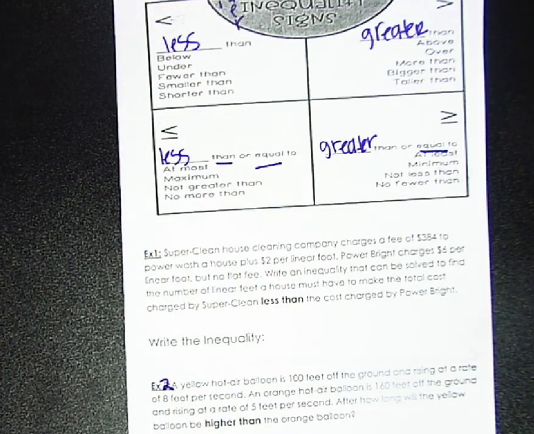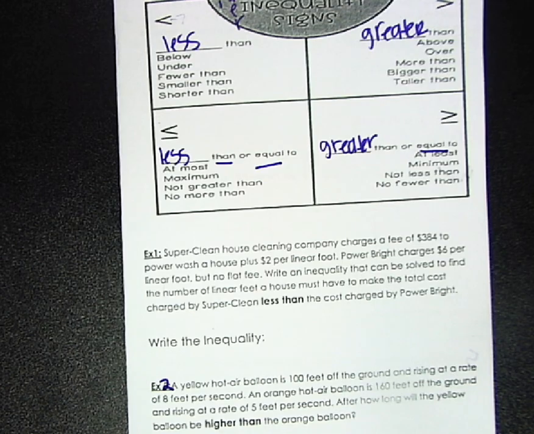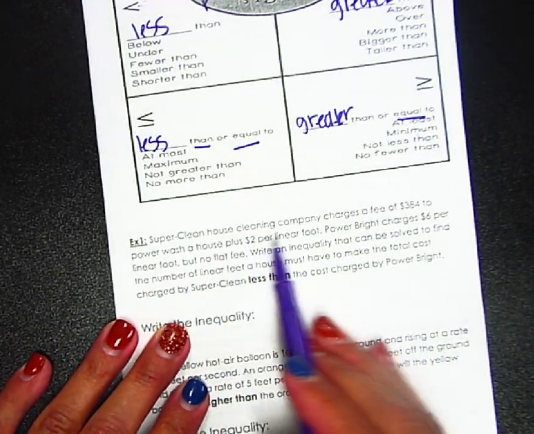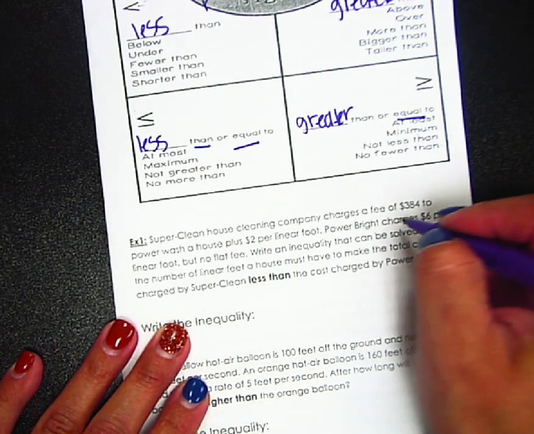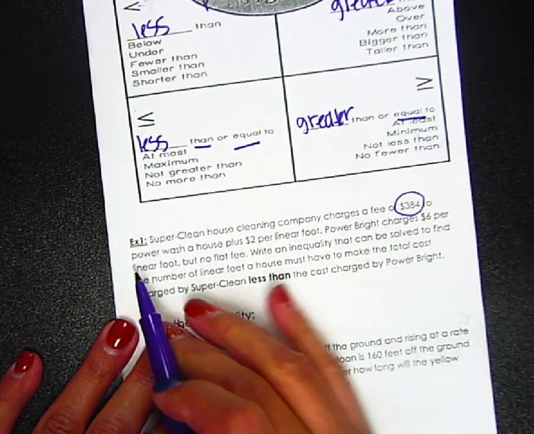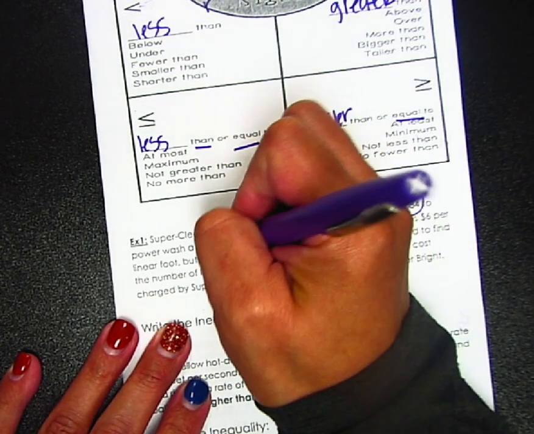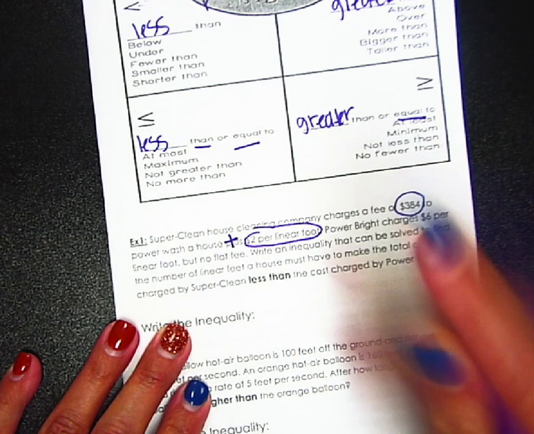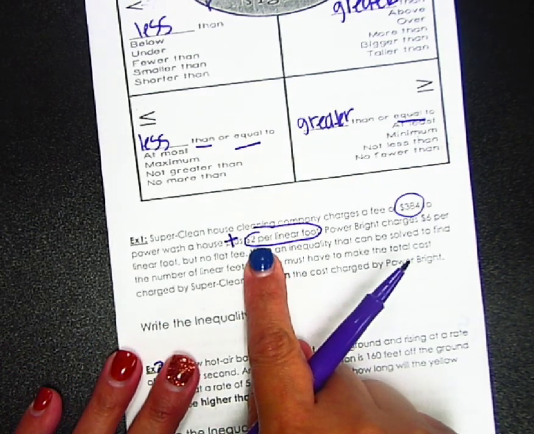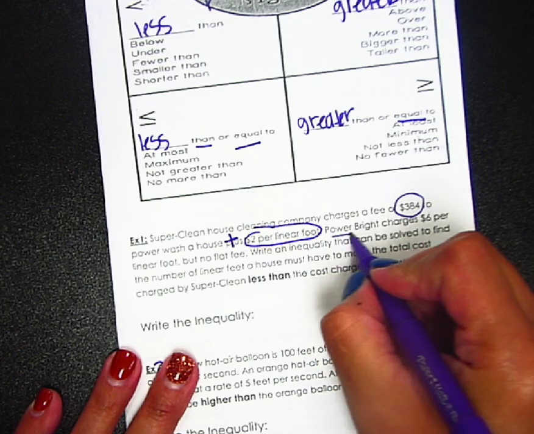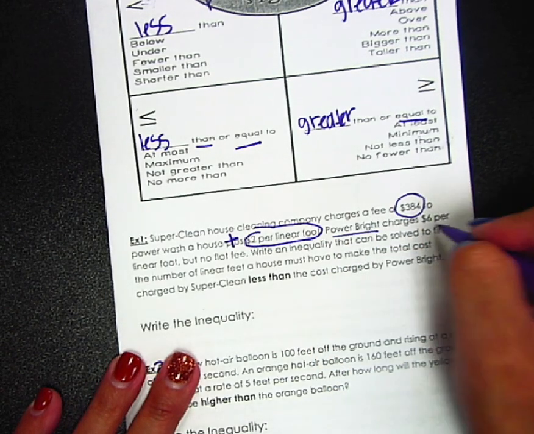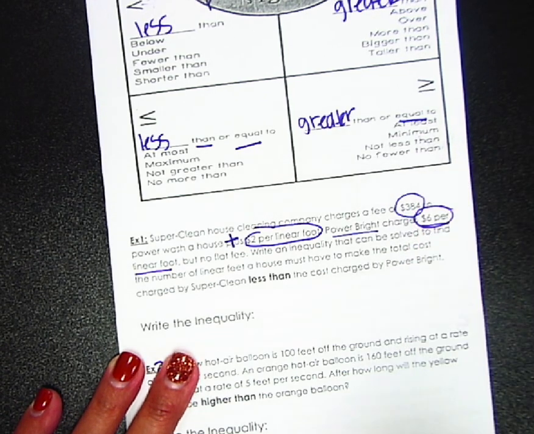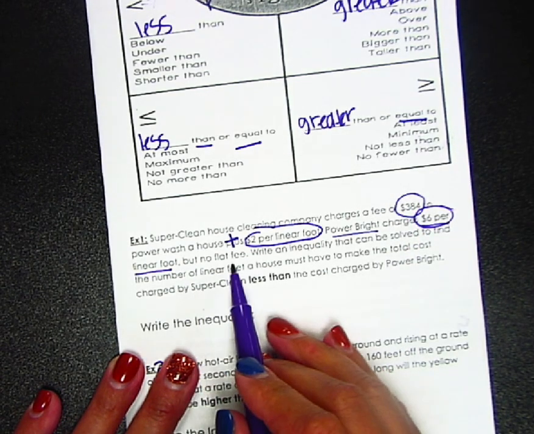and then we're going to do one more, and then you're going to do the rest in your Google Classroom, in your Google Form. So the first thing you want to do is read the question. Super Clean House is a cleaning company that charges $384 to power wash a house plus $2 per foot. Okay, remember that's a keyword that we learned when we're writing equations. Then you have a different company. Power Bright charges $6 per foot. So that's our little keyword right there. And they have no flat fee or no additional fee.